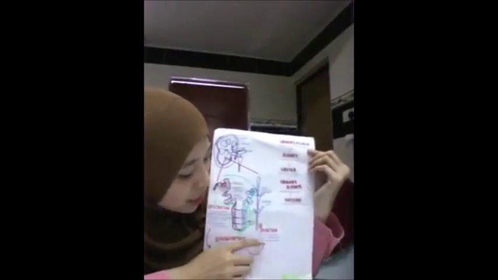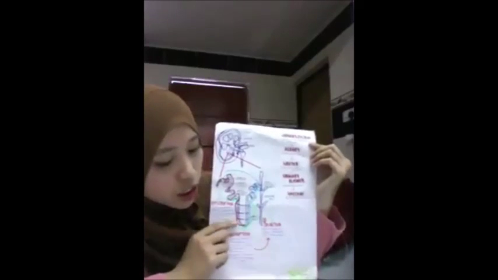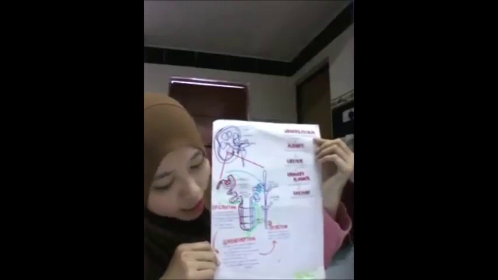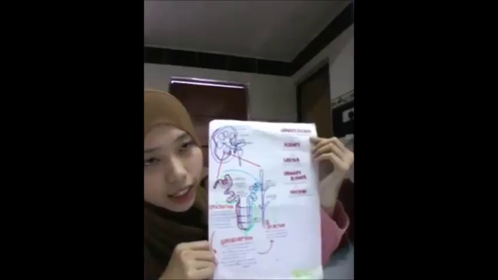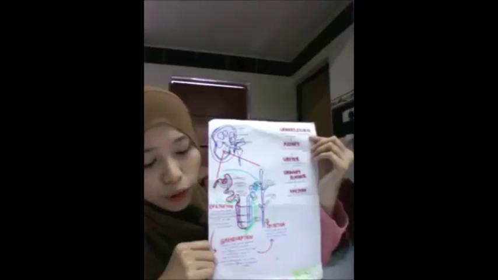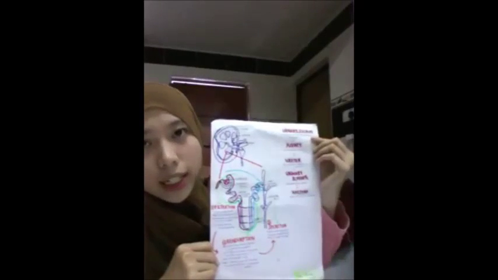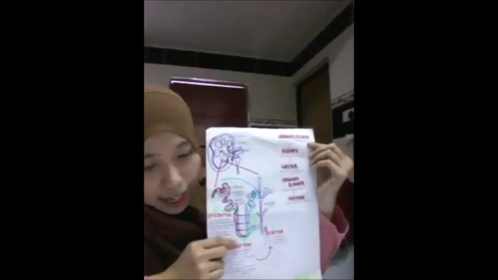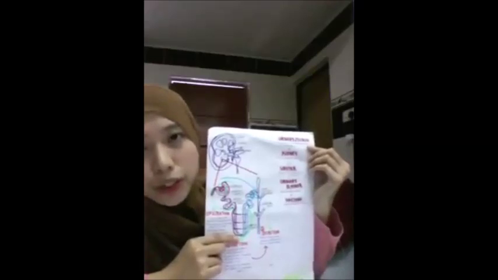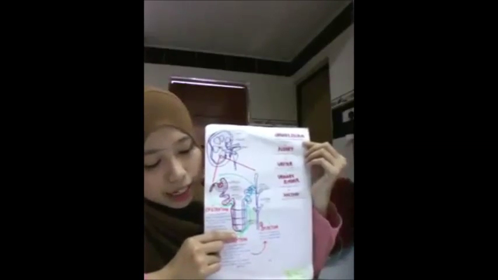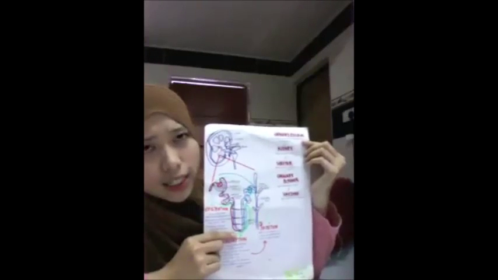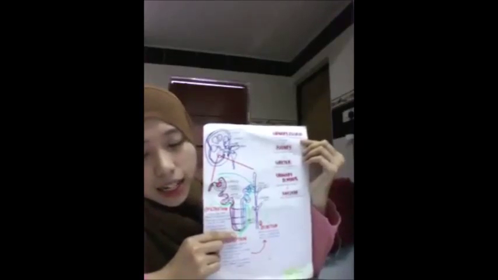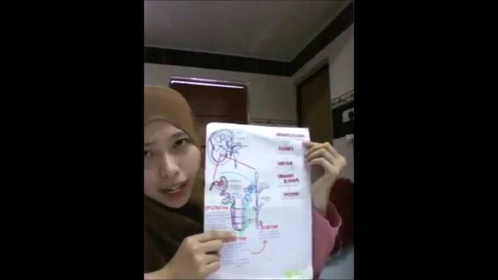Okay, the next step is the secretion. During secretion, some substances such as hydrogen ions, creatinine and drugs will be removed from the blood through the peritubular capillary network into the collecting duct. And the end product is our urine. So urine is essentially a collection of substances that our body wants to remove.